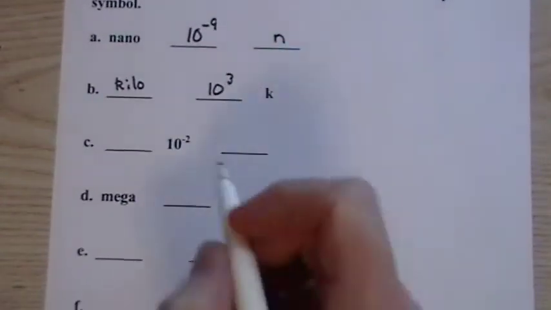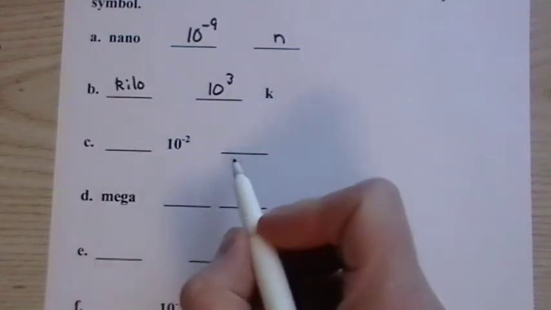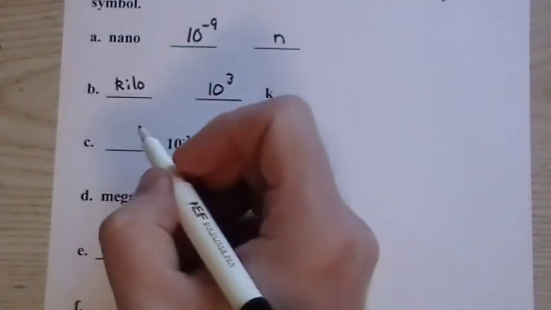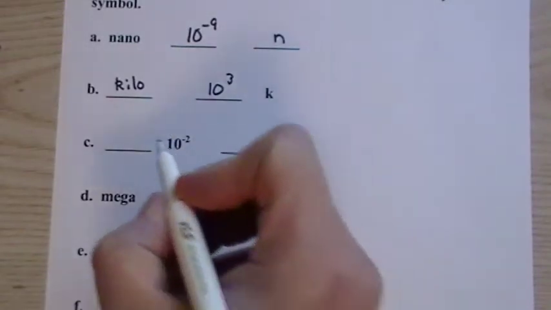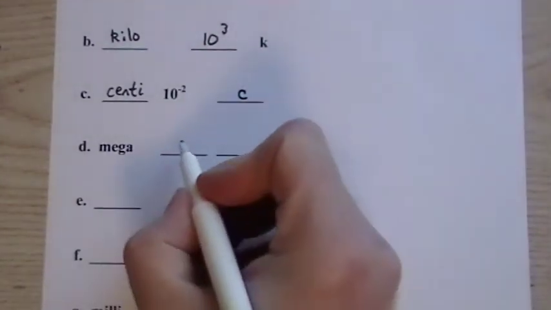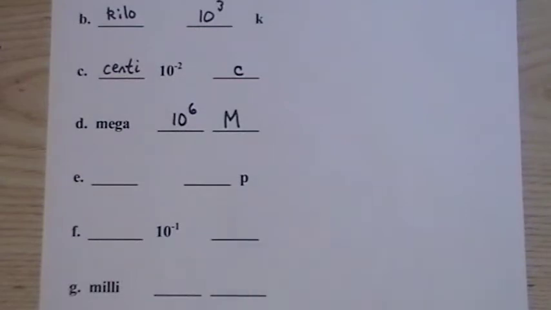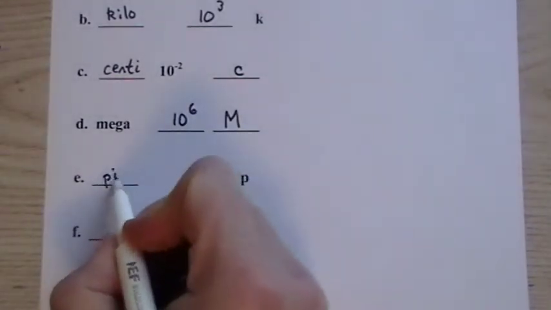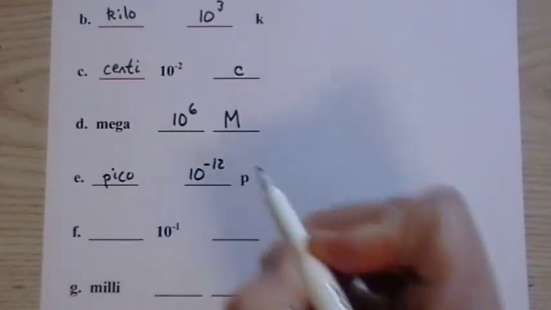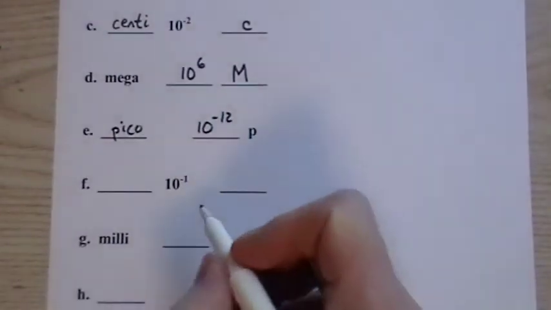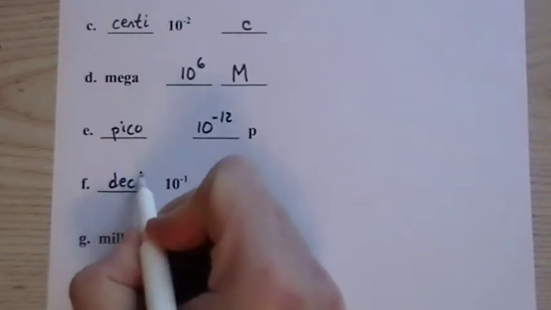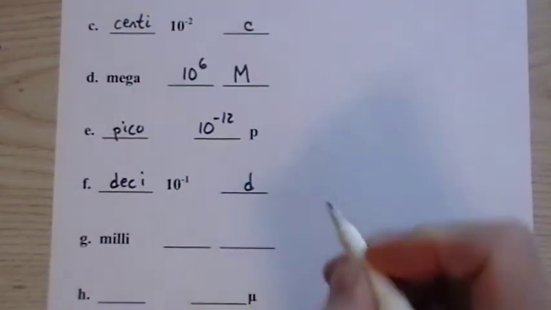And then we have 10 to the minus 2. It's not specified the symbol or the name, so we have our prefix. So we have the centi, and that will be lowercase c. Then we have mega. That's a million, that's 10 to the 6th, and that's capital M, as opposed to lowercase m. Make sure that you get that capital, make it look like a capital. Lowercase p is pico, and that's 10 to the minus 12. Then we have, so on this side would be deci, and this would be lowercase d, 10 to the minus 1.